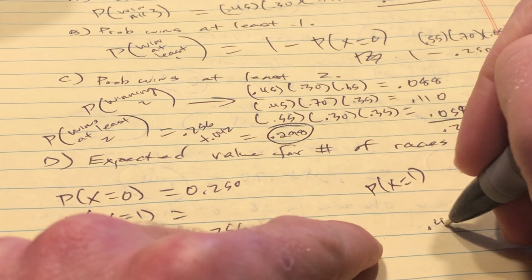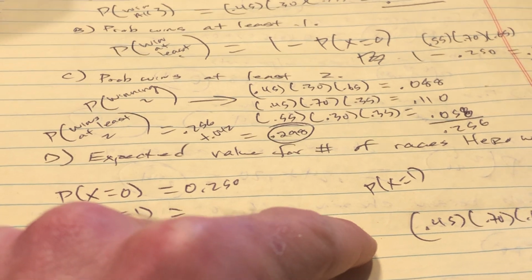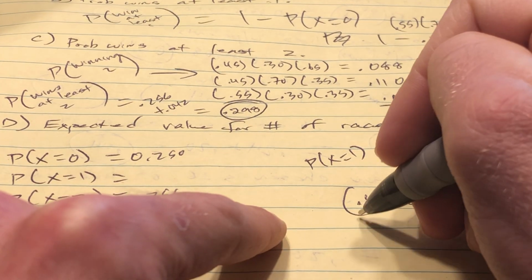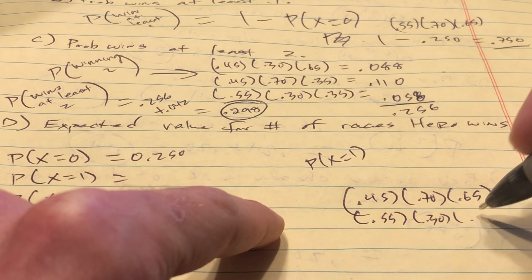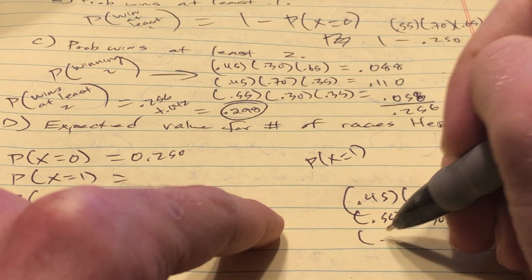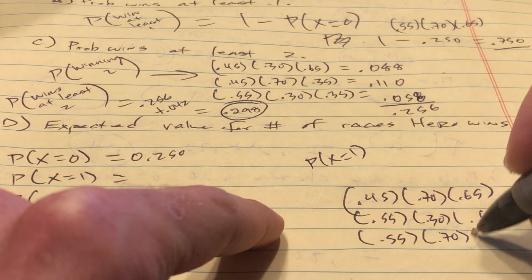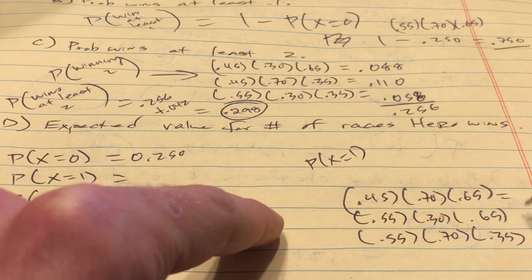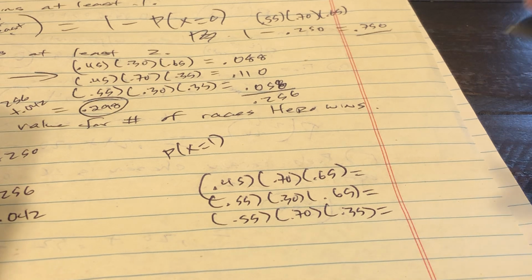Here's what could happen to win exactly 1 race. I could win, not win, not win. All right. Then I could not win, win, not win. And then I could not win, not win, and win. And we're going to find those probabilities. We're going to add them all up. 0.45 times 0.7 times 0.65. That is 0.205.